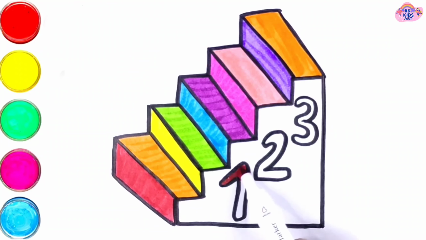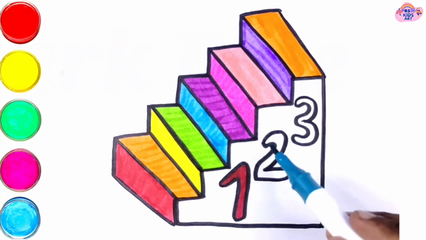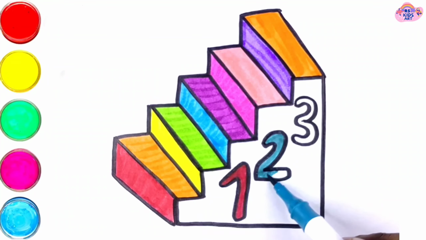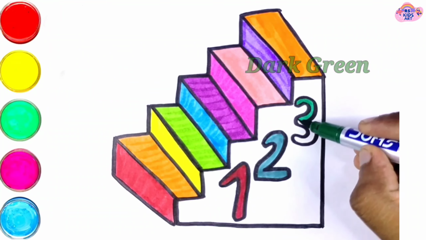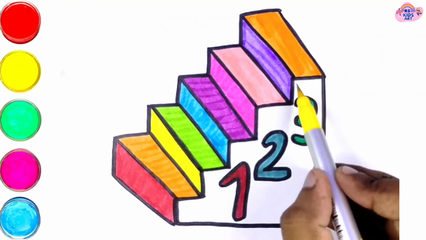Red color. Dark blue color. Dark green color. Yellow color.